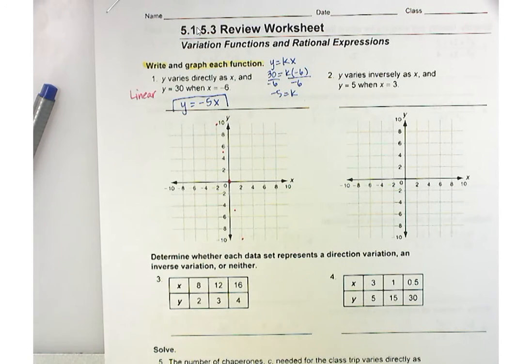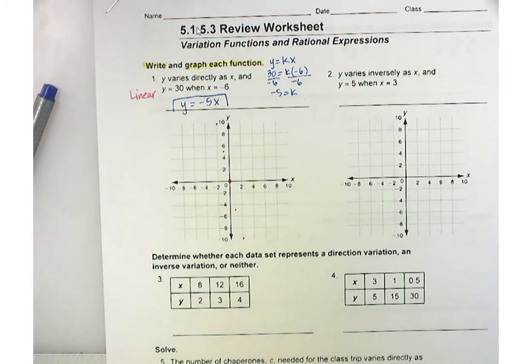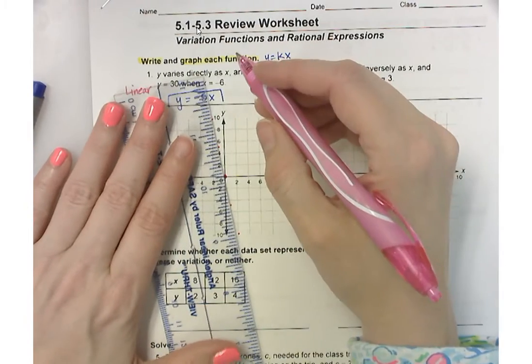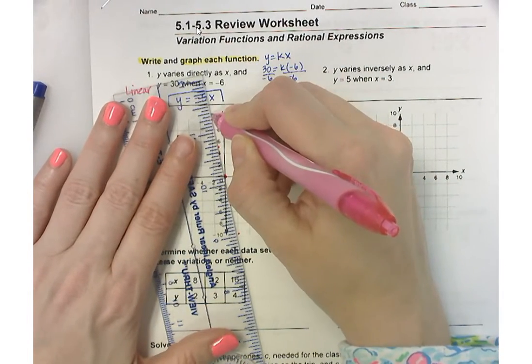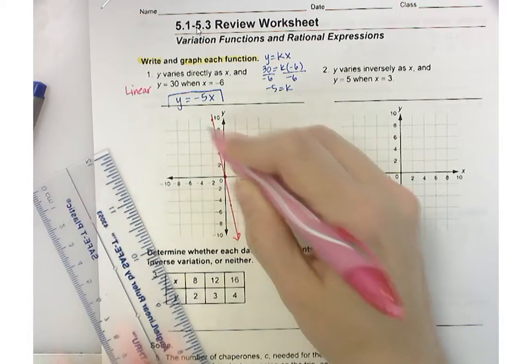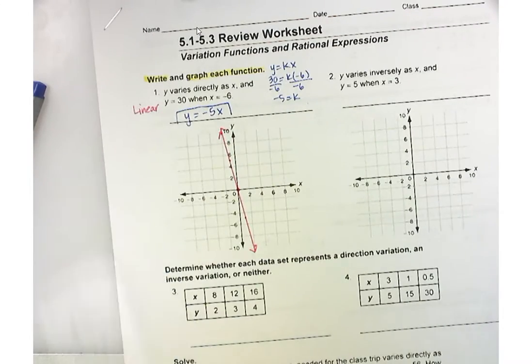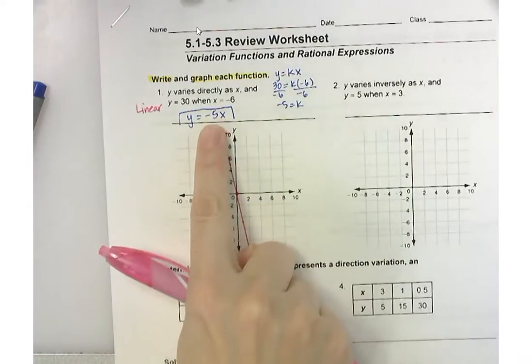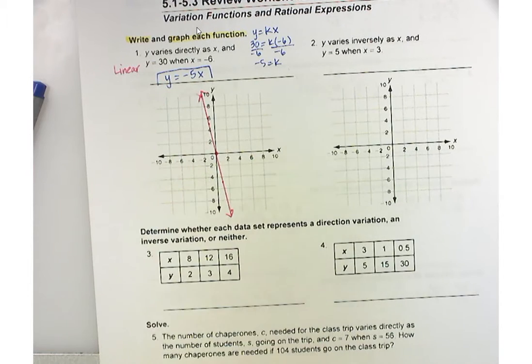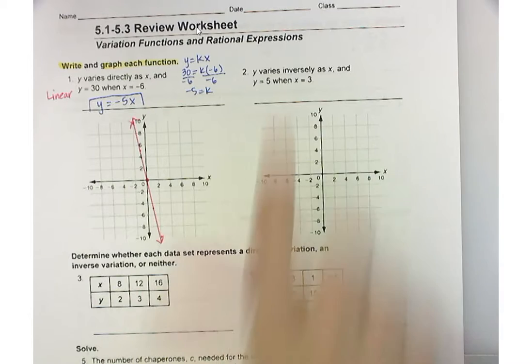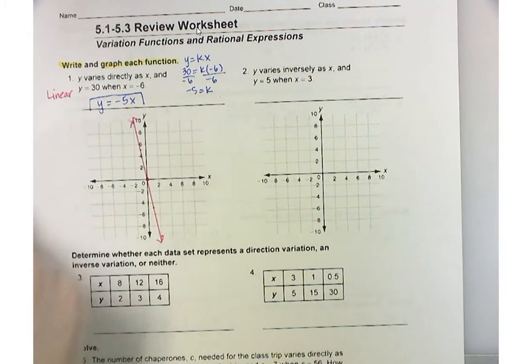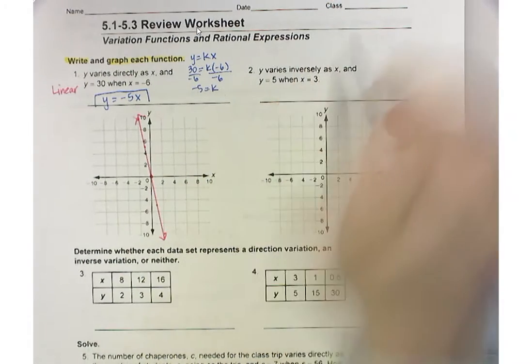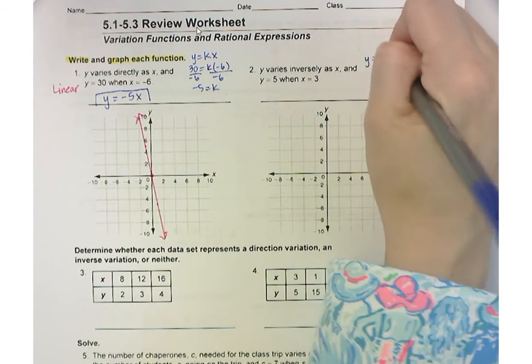But for inverse variations, oh, and then I was also gonna tell you too, keep in mind if the slope is negative, your line should be going down from left to right. So that's another thing that you can check. If it's an inverse variation, that is a rational function. And any rational function of the form y equals k over x is going to have 2 branches.